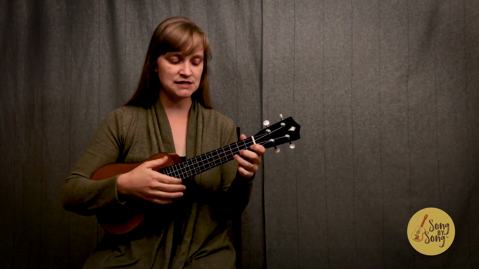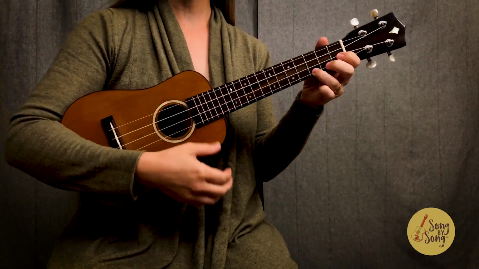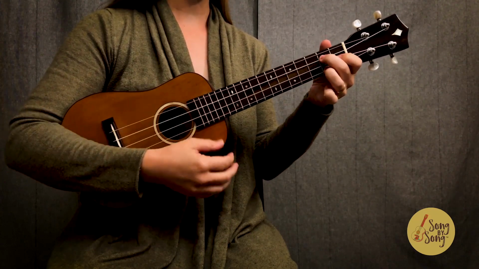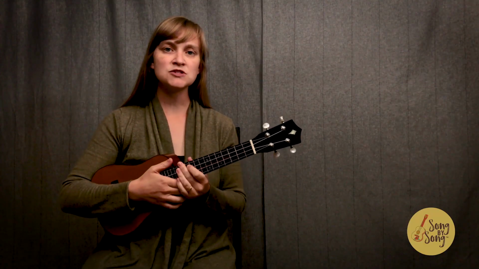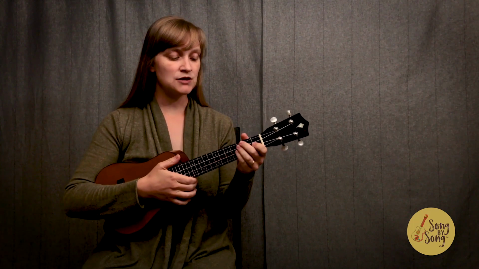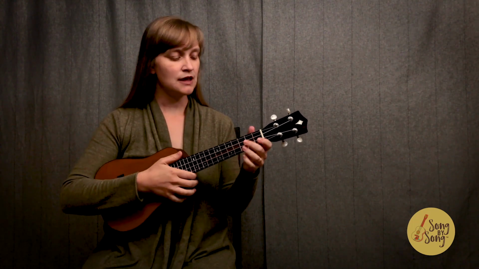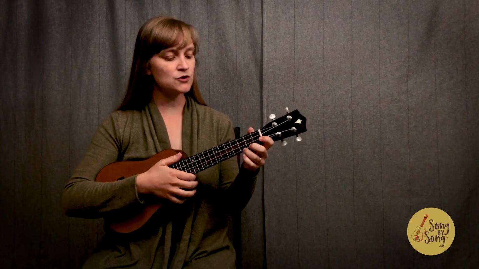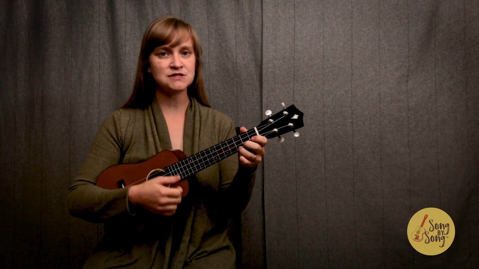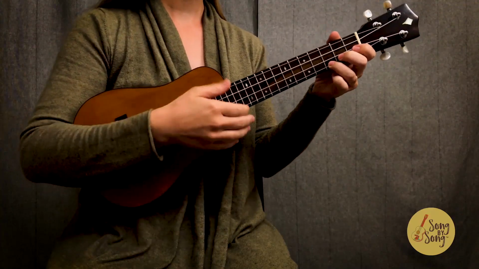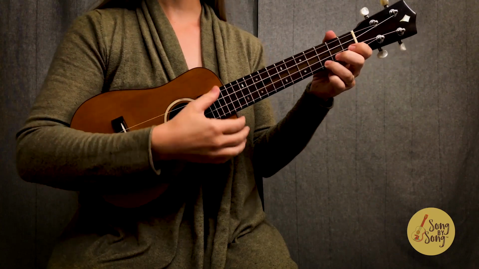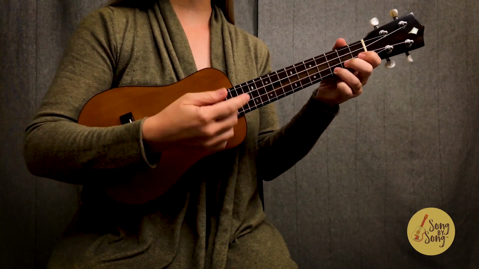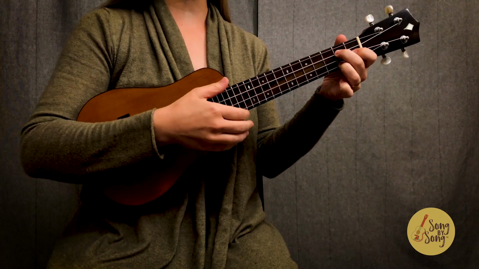This is in the key of C, so you'll need your C chord and your G7 chord. And we'll take a look first at the chord pattern. We've got 2 lines of 8 beats each here that just repeat over and over. The first line is going to have 4 beats of C. 1, 2, 3, 4. Switch, then G7 for 4 beats.